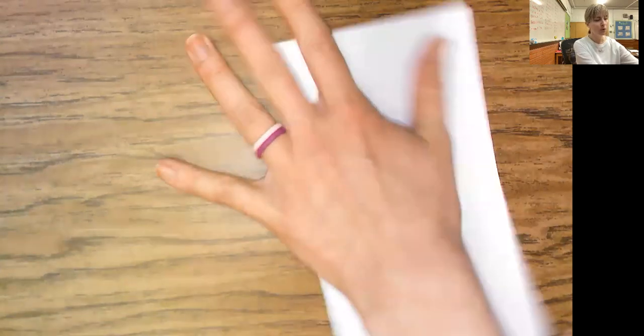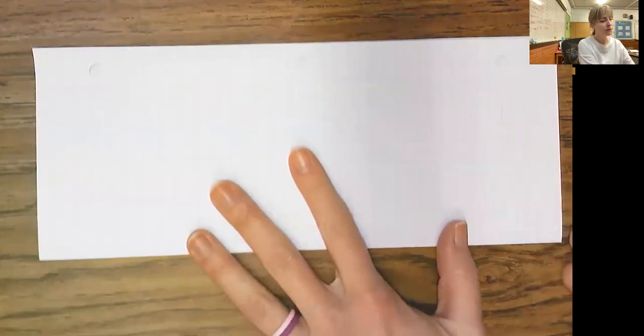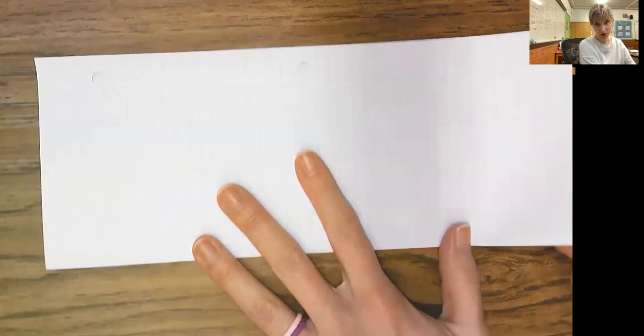Hi guys, for today you need a piece of paper, either regular lined paper or graph paper is fine. I'm going to fold it like this. You watching? I'm going to fold vertically first, this direction. And then while it's folded like this, I'm going to turn it sideways so you can see the whole thing. And I am going to fold in thirds this direction.